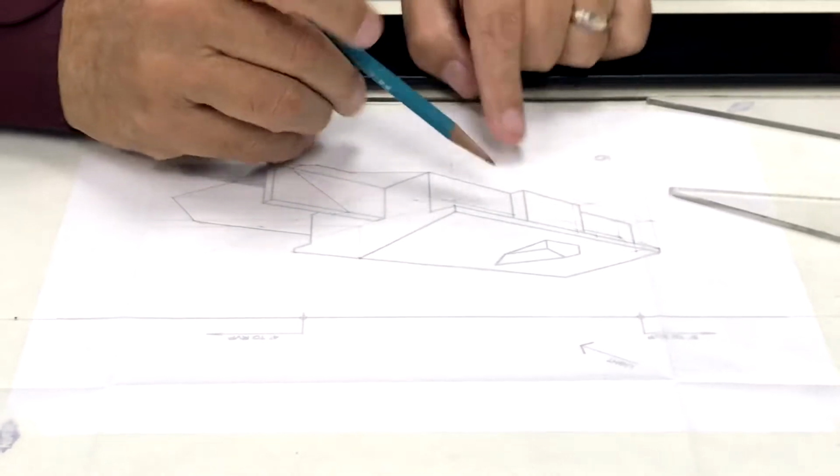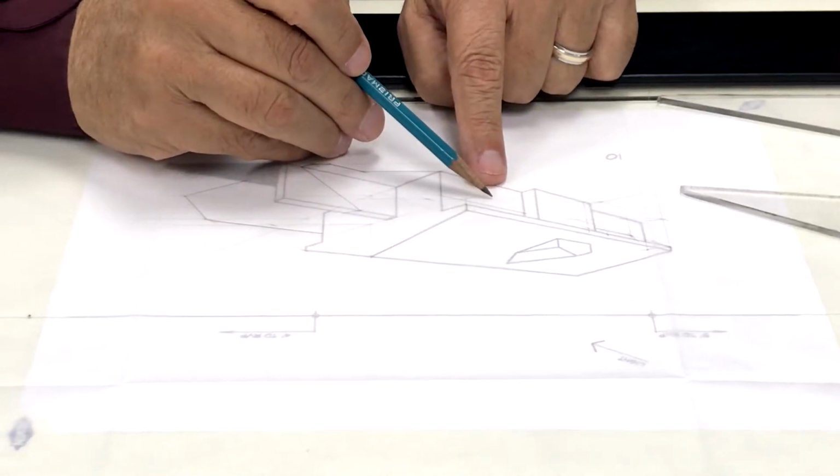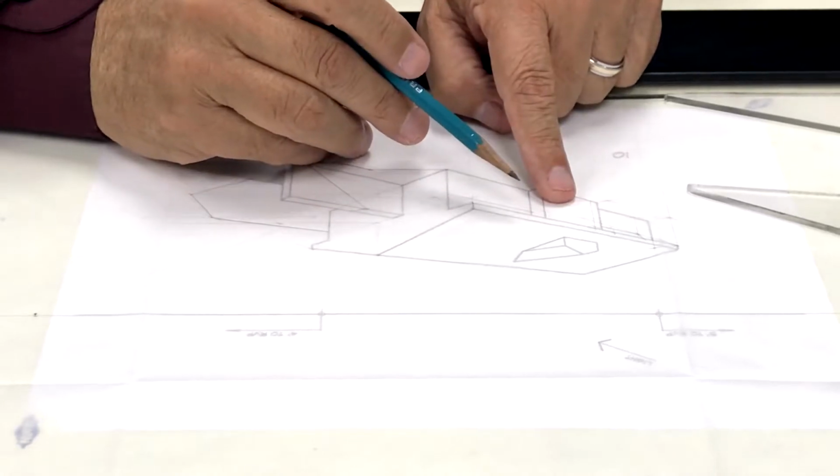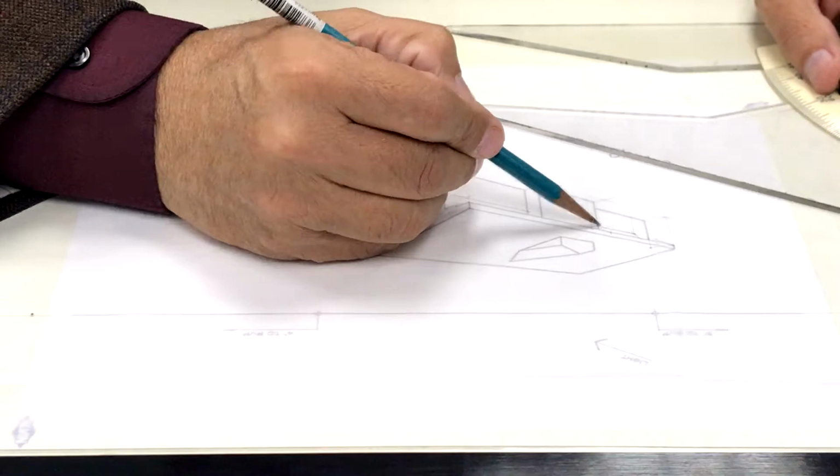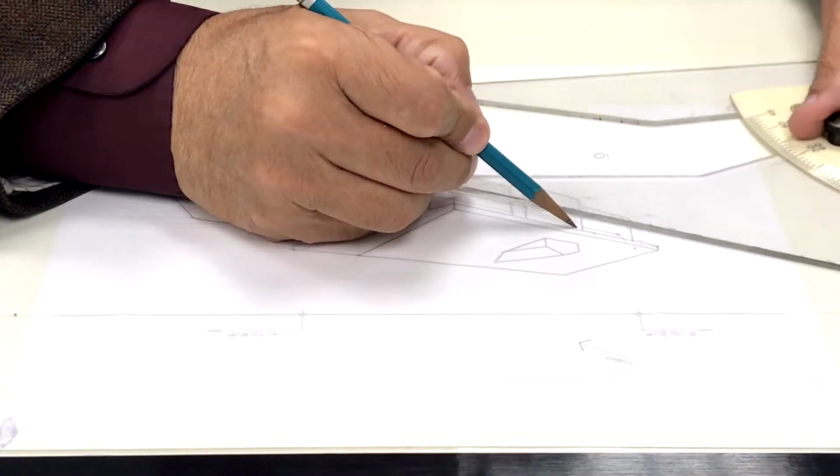So if you take a look at this, is this wall in front of this one? It is. So the shadow on it's going to be what? Shorter. And sure enough, I took that line back to where? Vanishing point, didn't I? So where am I going to go with this one here? Vanishing point.